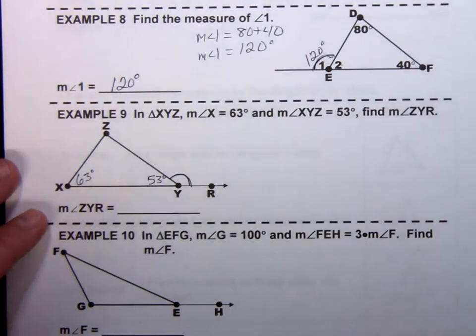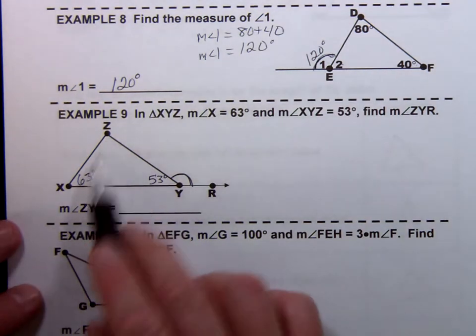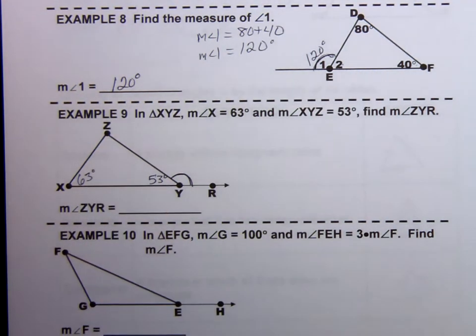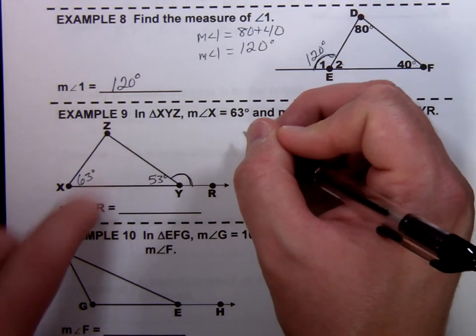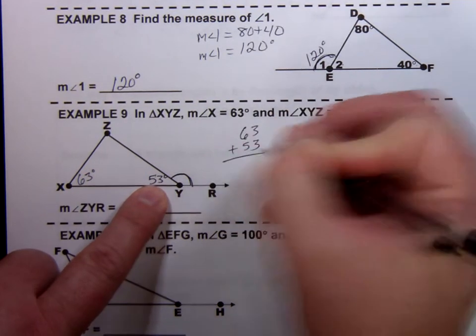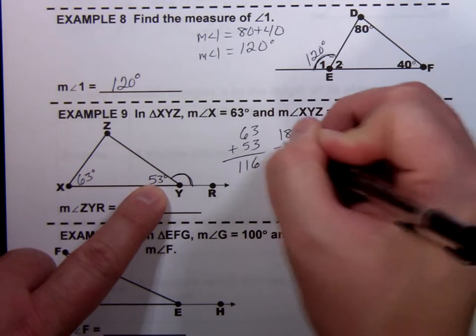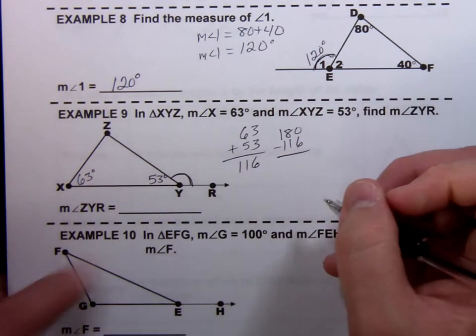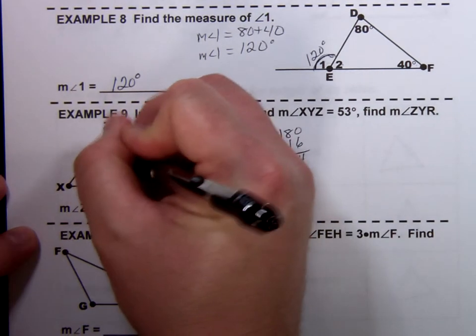Alright, you got a couple different ways you can go about doing this. Let's do it first using the exterior angle theorem here. The 3 angles in a triangle should always add up to 180 degrees. So I can find this angle up here, angle Z, by adding these 2 angles together and then subtracting that from 180. So I know that this angle right here is 64 degrees.